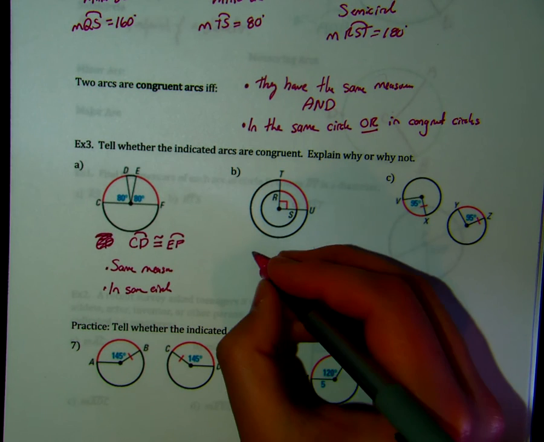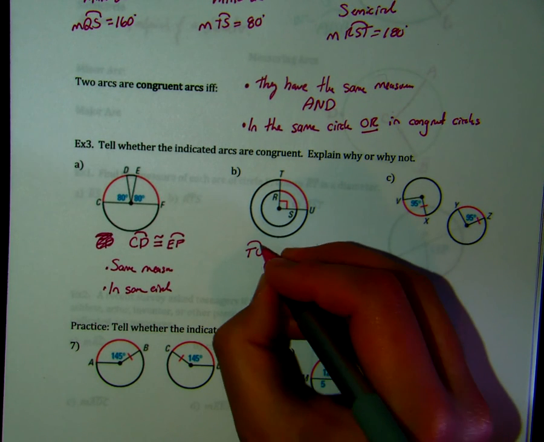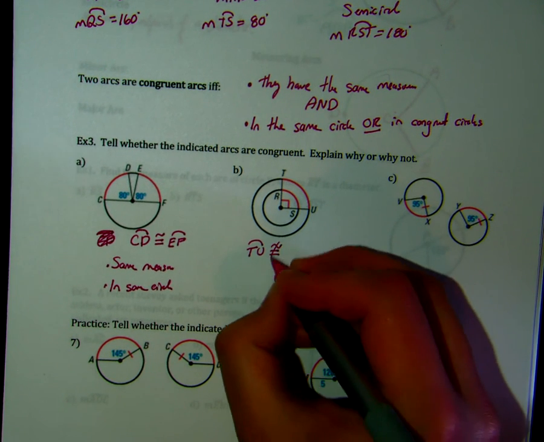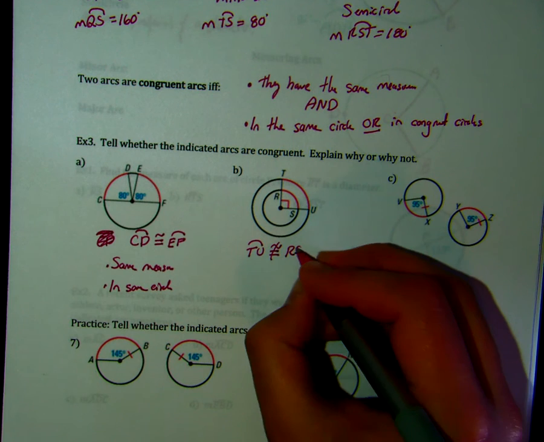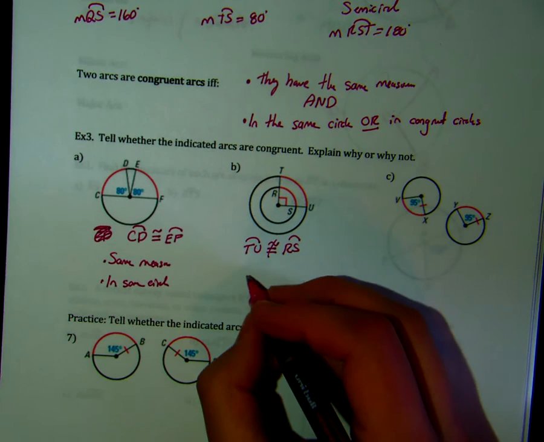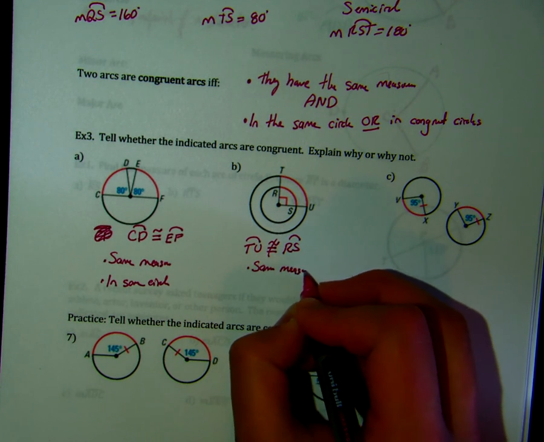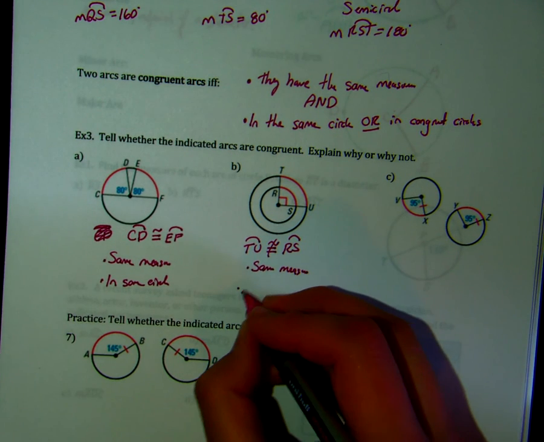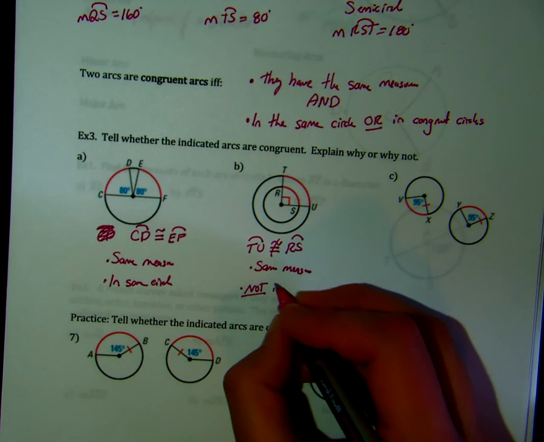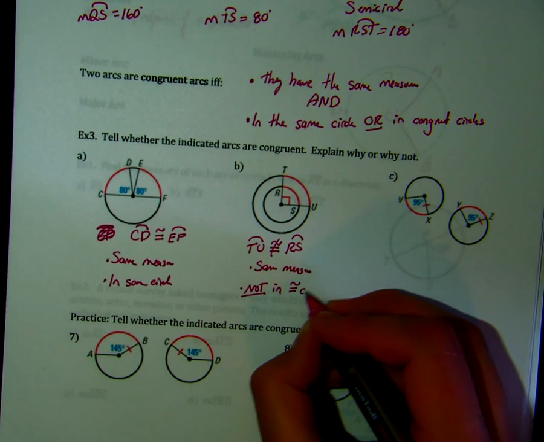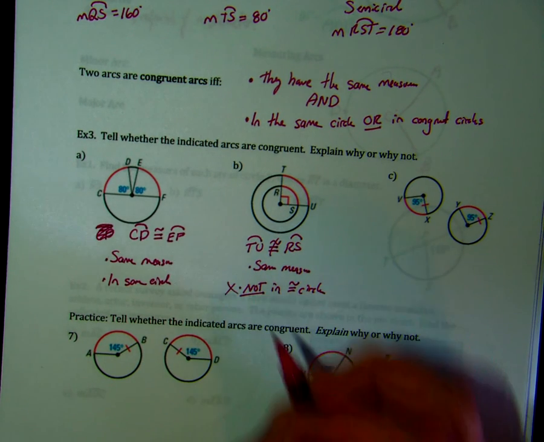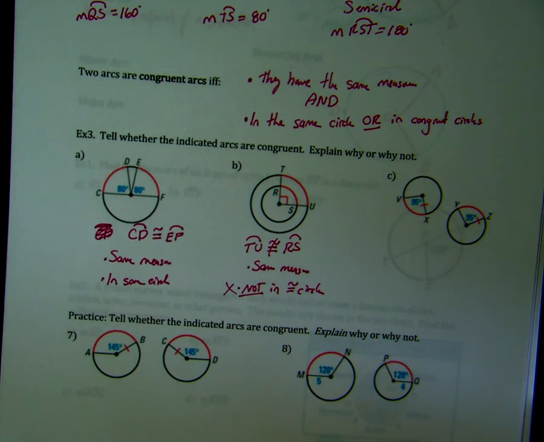All right. Here we have arc TU, which is not congruent to arc RS. Okay, so yes, they have the same measure. They both are 90 degrees, but they are not in congruent circles. Okay, so that's where the issue is. They're not in congruent circles.